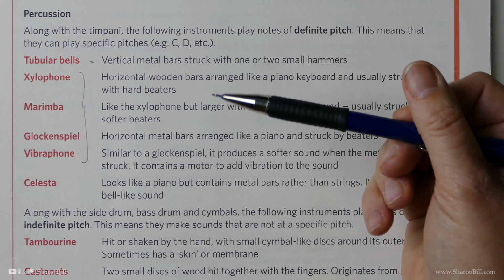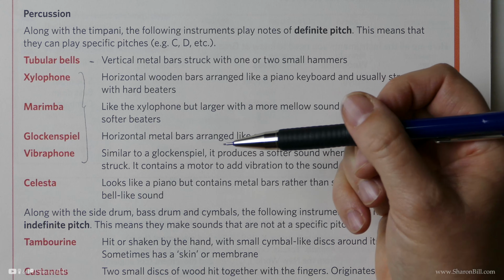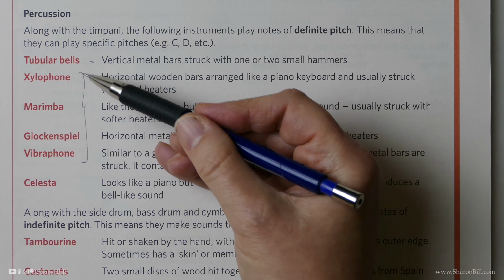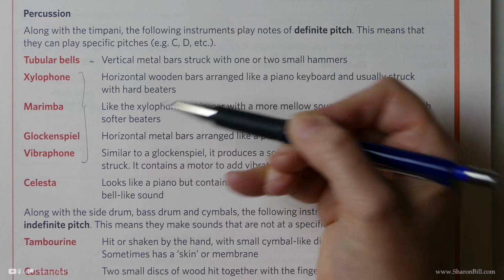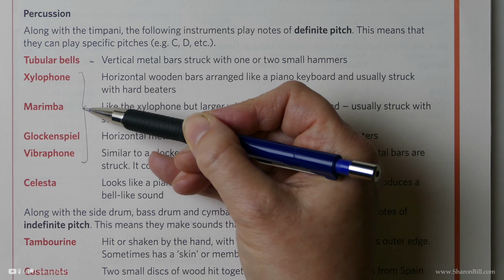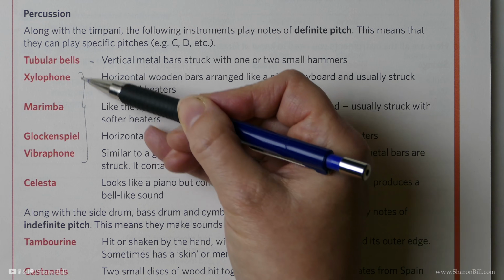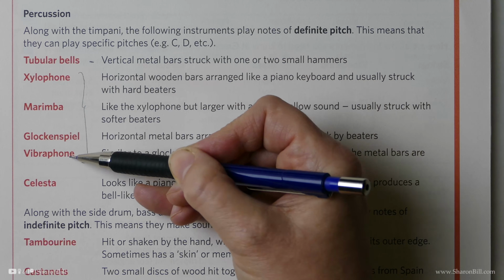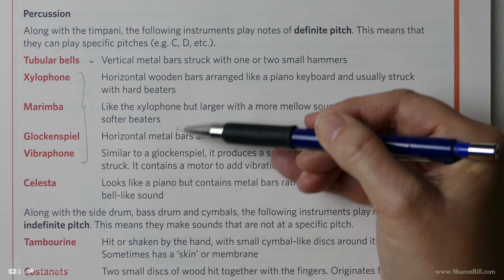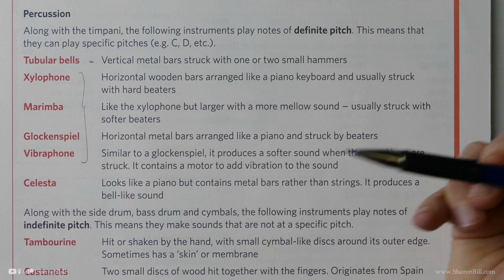Some have pedals, some can add vibrato to the sound. They're all in the same sort of family. They're all struck with slightly different beaters as well to give different effects. So you can visualise those together and just be aware of these individual differences.